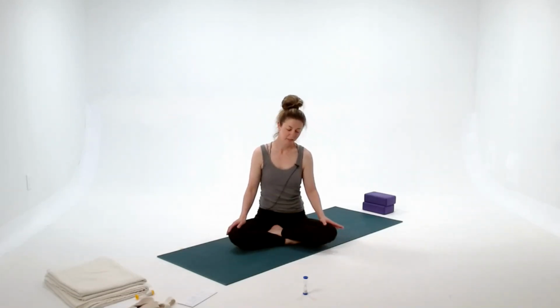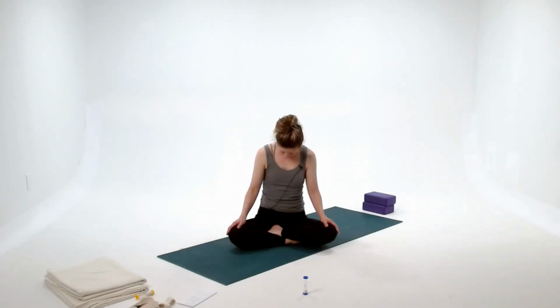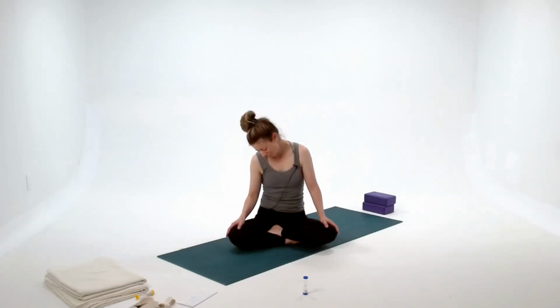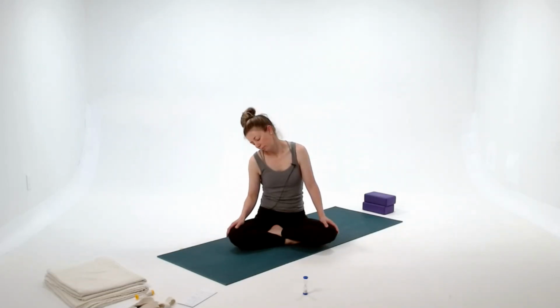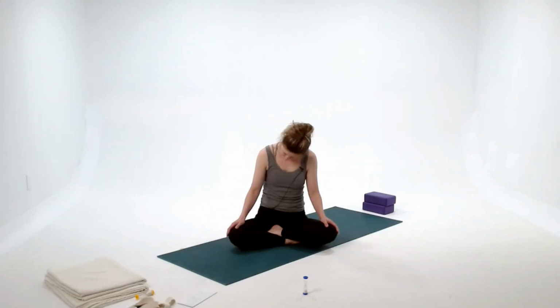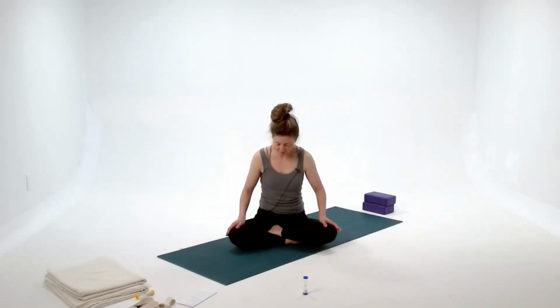And then floating the head to neutral and other direction. Left to left, tucking the chin, right to right, and around. And 2 more, nice and slow. And then float the head to neutral.